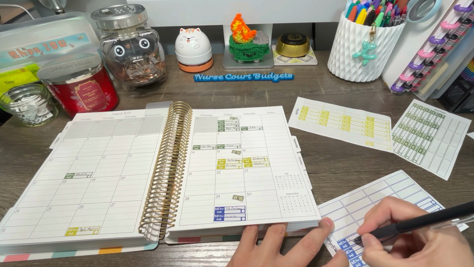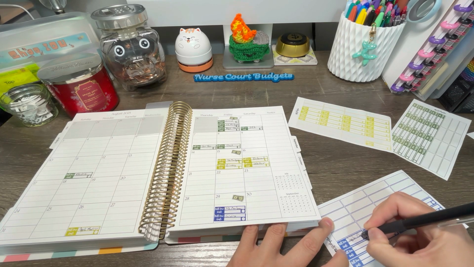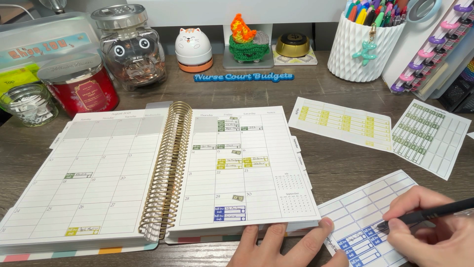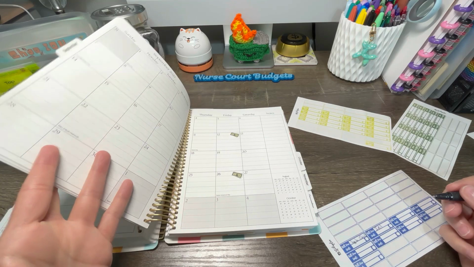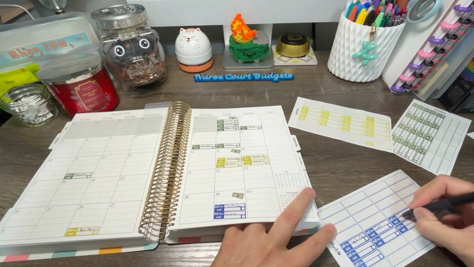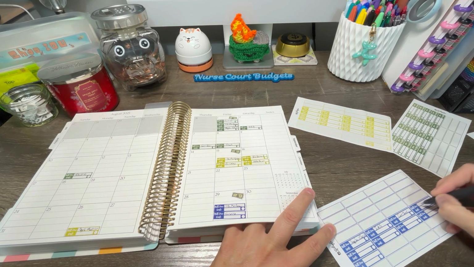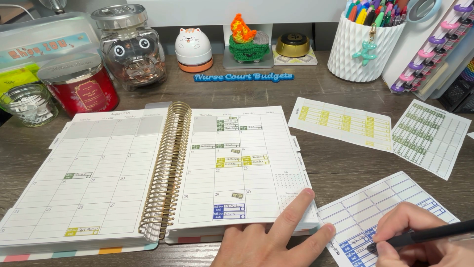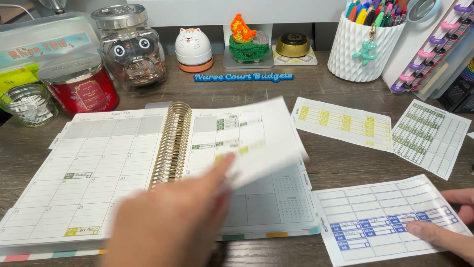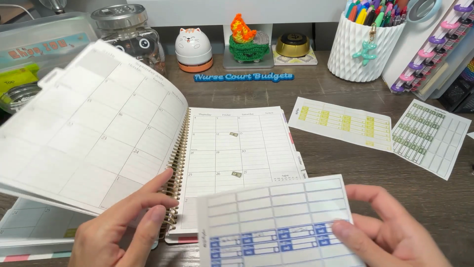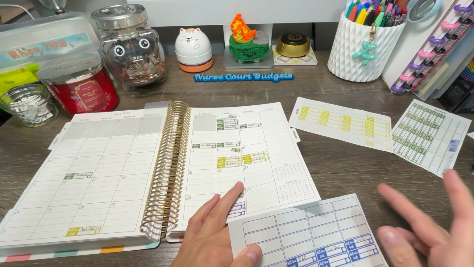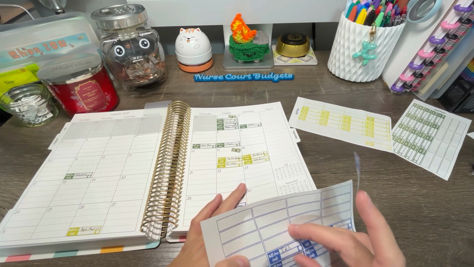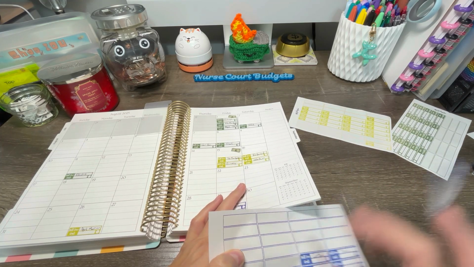Then we have Apple iCloud, IRA, and then car insurance, trash, and electric. So that one, let's see, the first and the second.